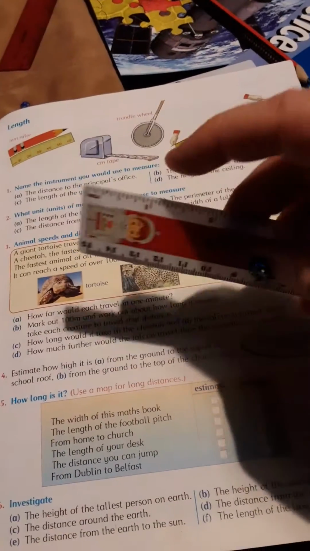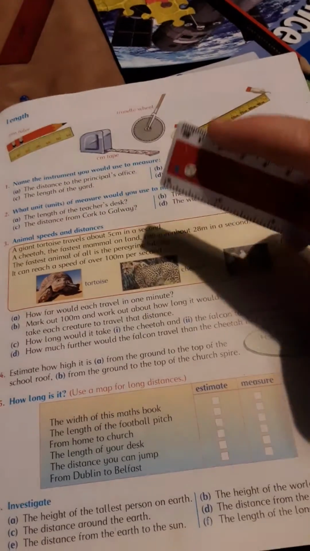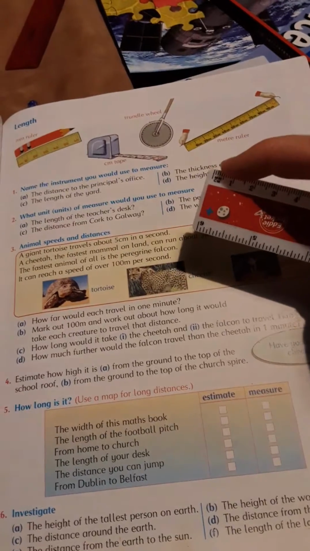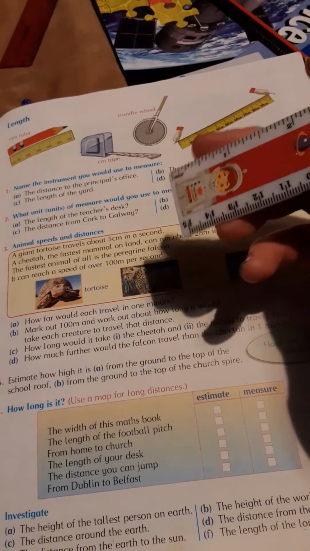a millimeter ruler, which would measure really tiny things, because like we said before, a millimeter is quite small, just there. Just remember not to use the inch side of the ruler as well. That's a unit that we don't really use much anymore. Then you can choose these for these answers.